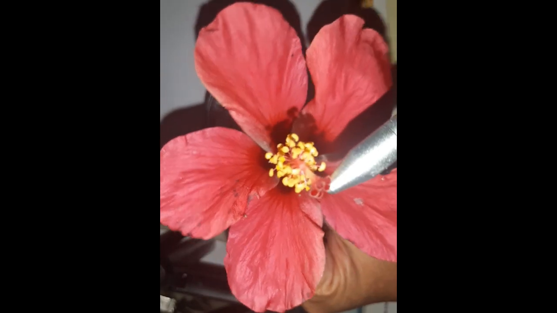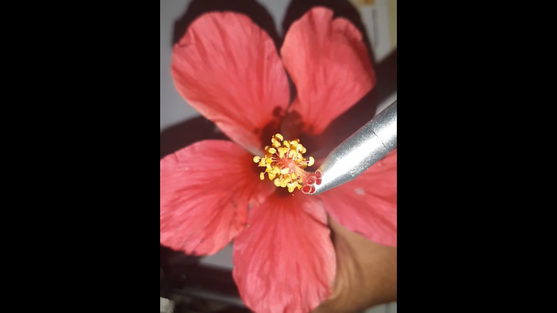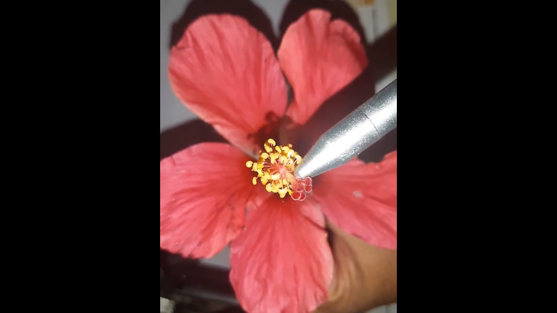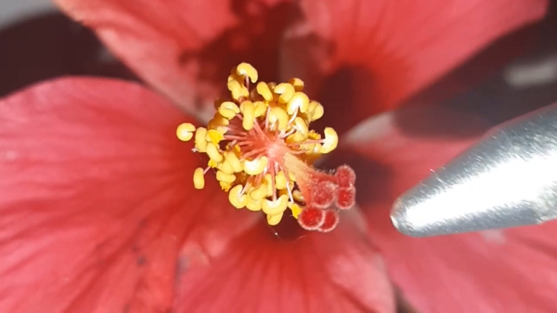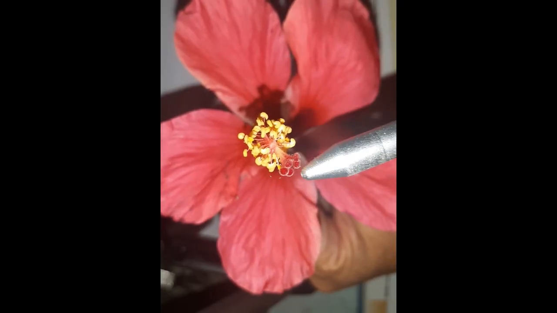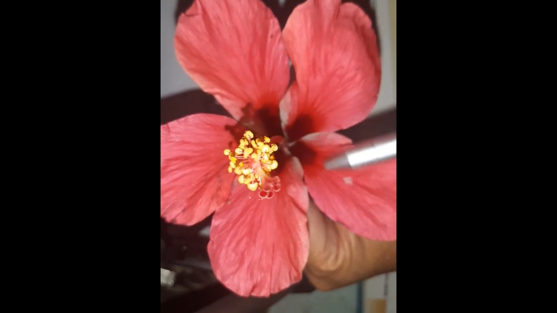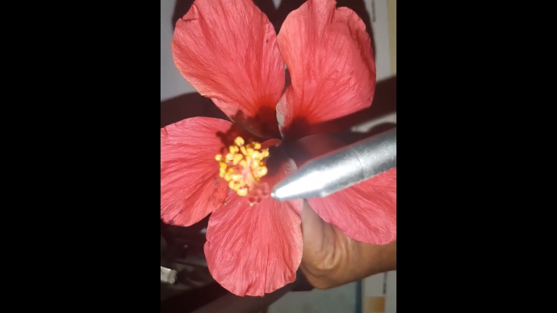Now you can see these red parts, these are actually the stigma of the flower, which has nectar in it. These are 1, 2, 3, 4, 5. These are also colored, and when the insect lands on these flowers, they pick up the nectar, which is sugary. It's a type of carbohydrate.